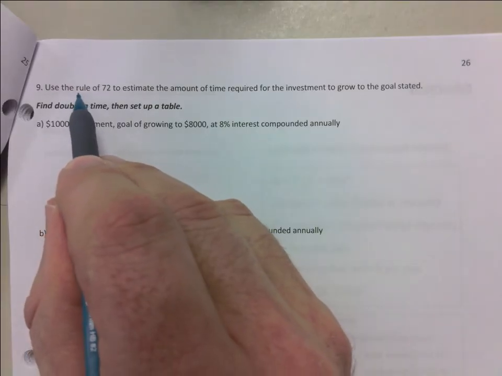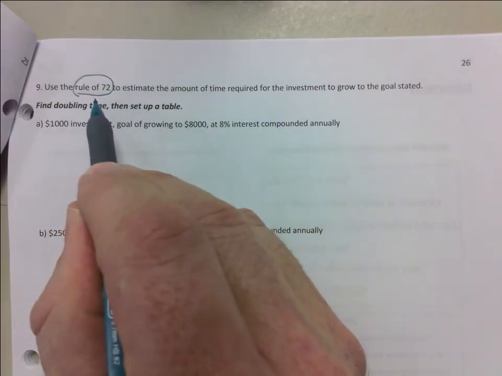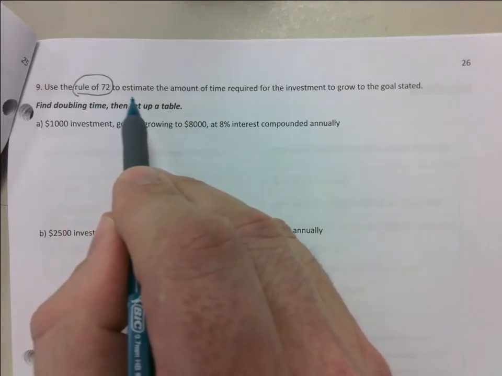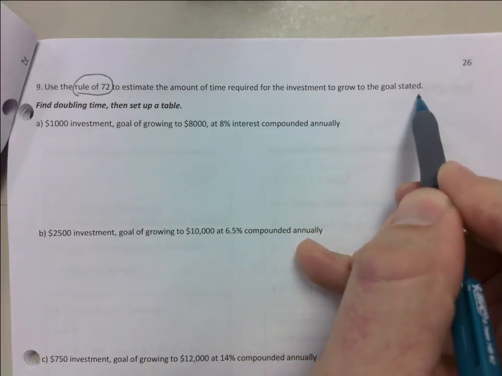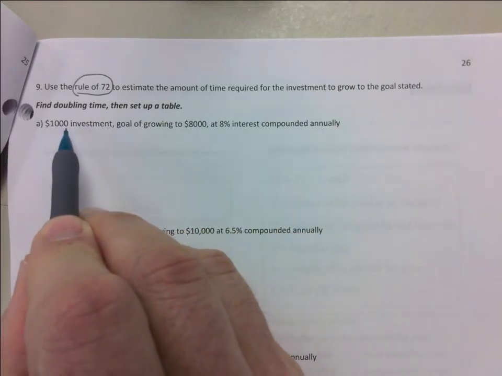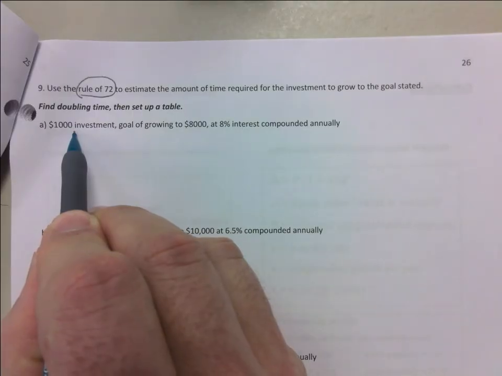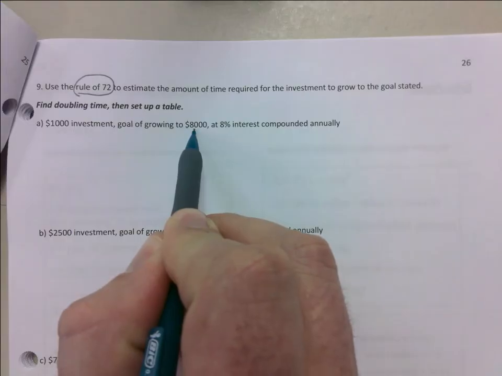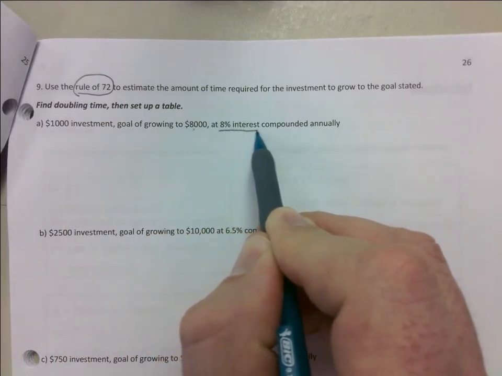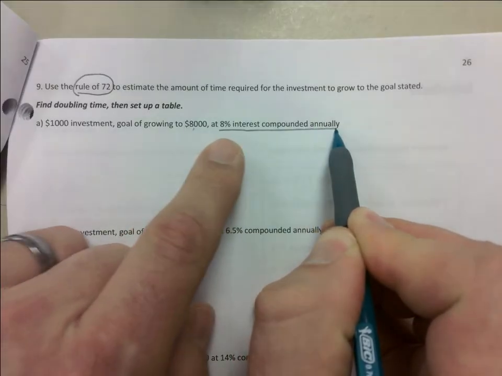Page 26, it says to use the rule of 72. You cannot escape that. To estimate the amount of time required for the investment to grow to the goal stated. So you want a $1,000 investment to grow to $8,000 using 8% interest compounded annually.